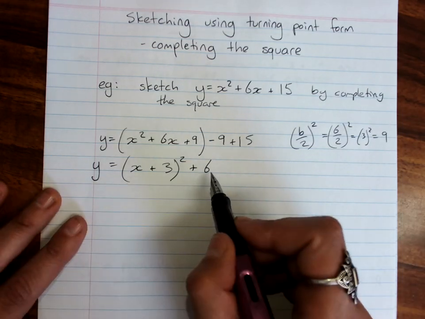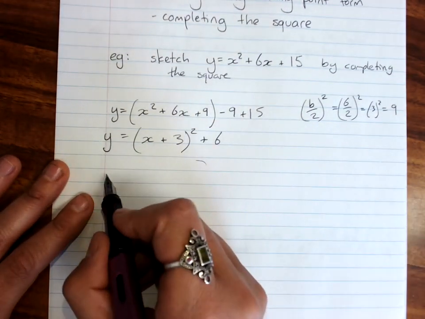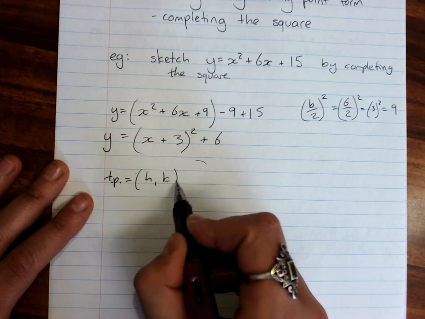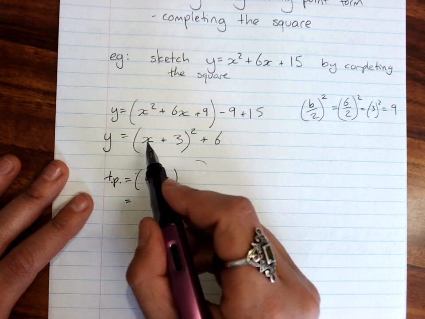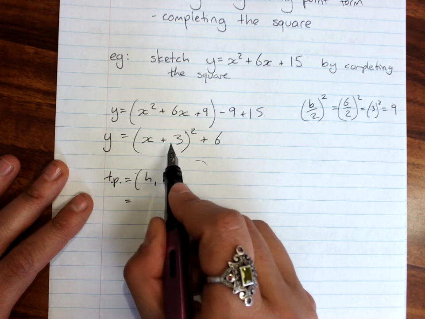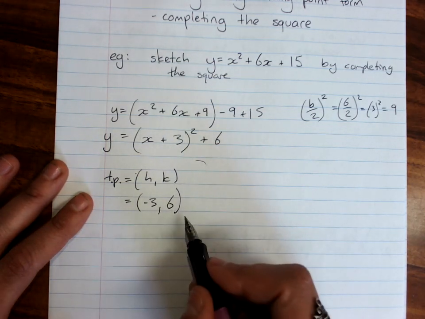But we can see there's no solution. I'll come back to why there's no solution in a minute. Our turning point is (h, k). H is negative, because this is x minus h, so for this to be positive, I need to see minus negative 3. K is 6. There's my turning point.